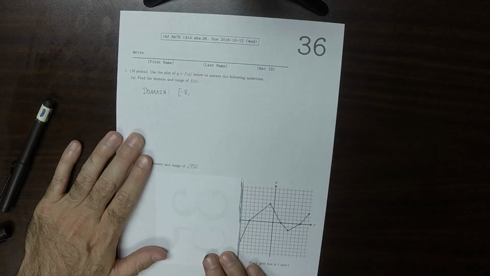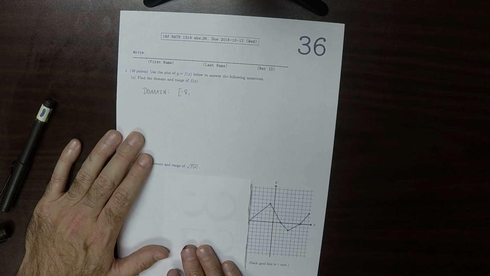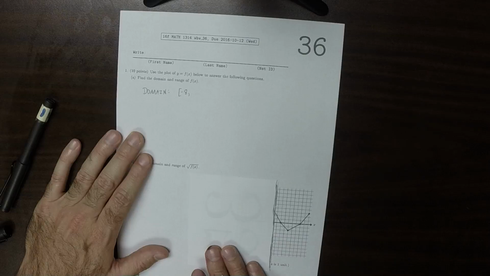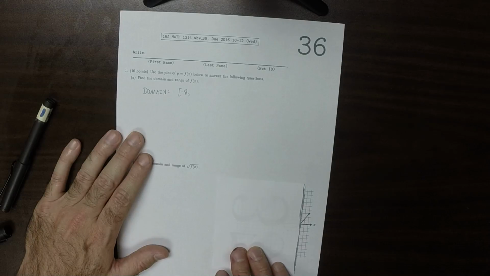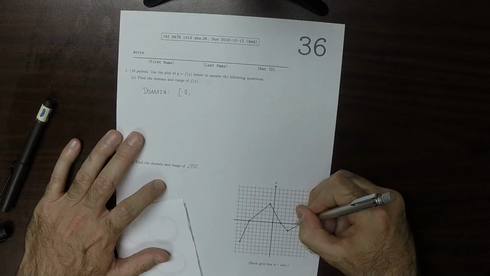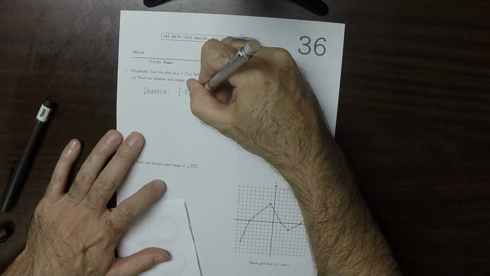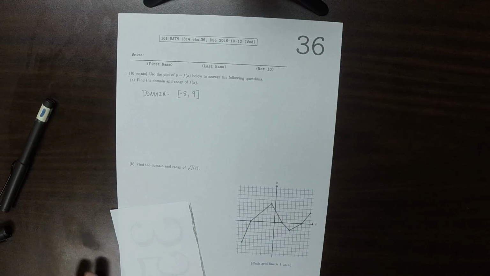And then we sweep until we're no longer touching the plot. Okay, right there. So that's x is 1, 2, 3, 4, 5, 6, 7, 8, 9. So -8 to +9 is the domain.